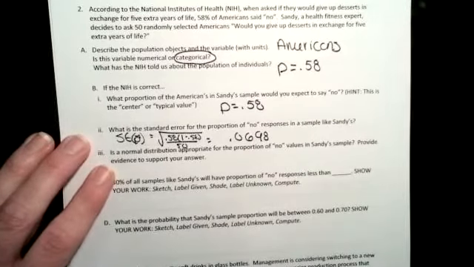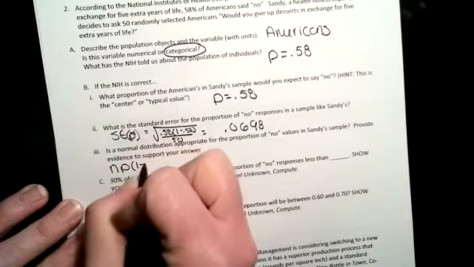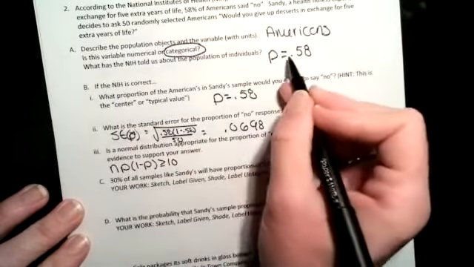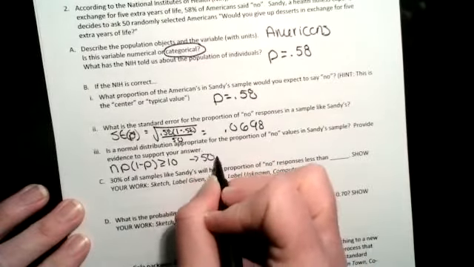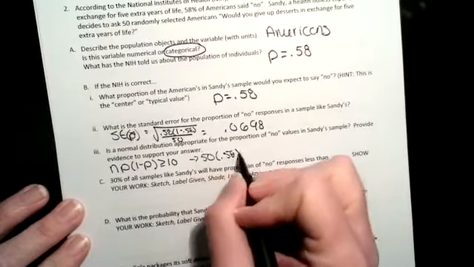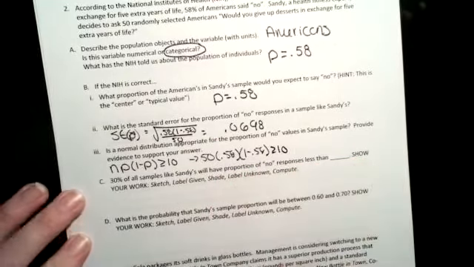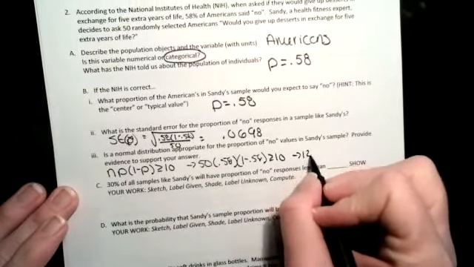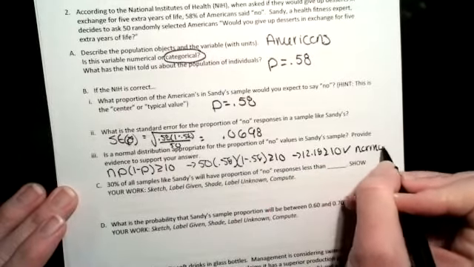Is normal appropriate? Remember what I have to do here? That's n times p times 1 minus p is greater than or equal to 10. And yes, I use p, not p hat, because that's what I have as p. So here I have 50 times 0.58 times 1 minus 0.58 is greater than or equal to 10. And yes, it is. It's 12.18. So yes, normal. Okay. All right, moving right along.